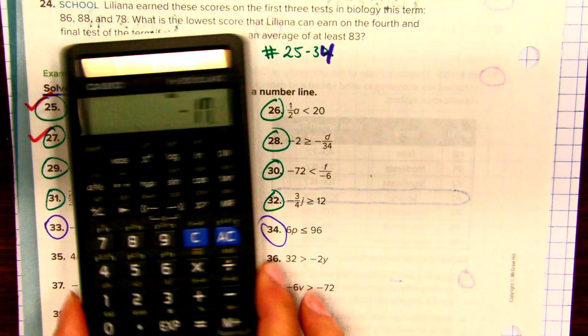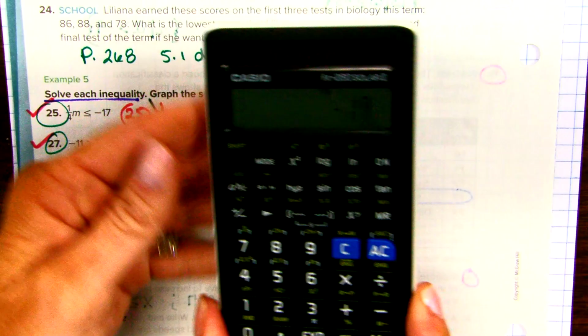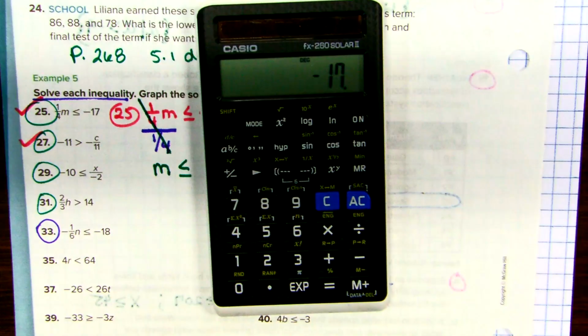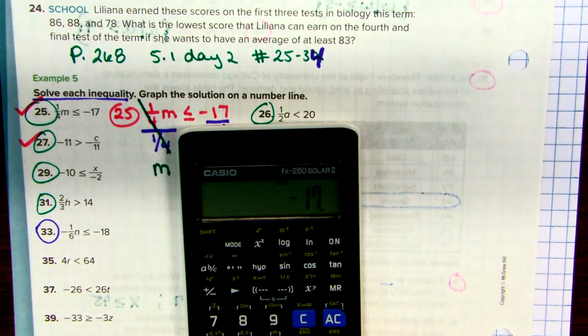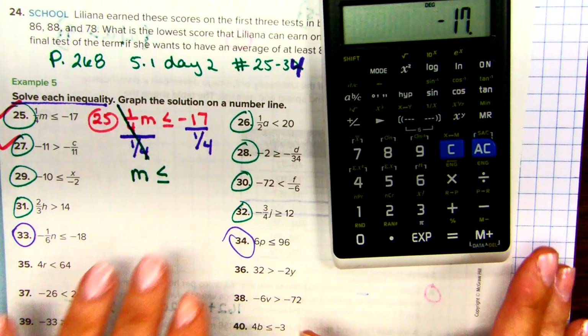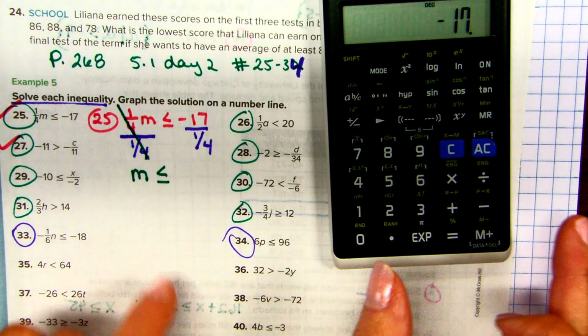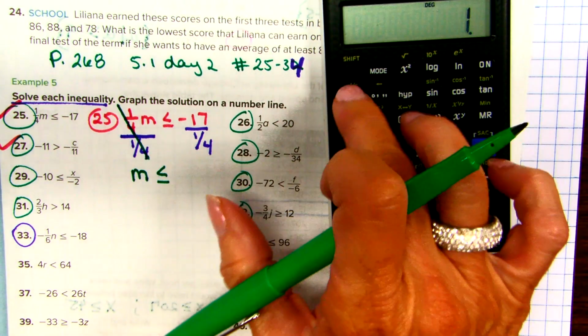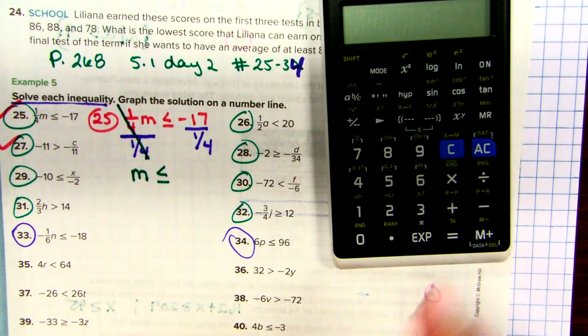You guys really can't see my calculator too well, can you? On that screen. I always look over here. I never realize that you can't really see it over there. It's weird. Okay. 17 negative divided by 1 fraction key 4 is negative 68. Okay?